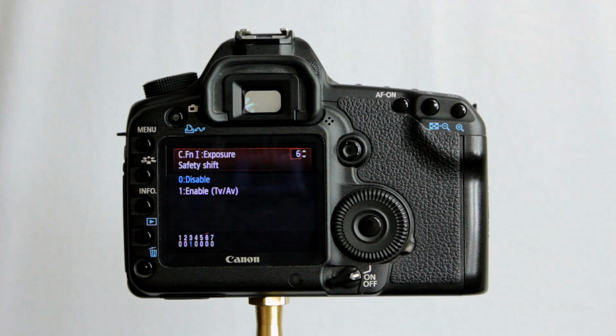I leave that disabled. It's because I rarely shoot aperture priority with the DSLR, so it's of no use to me. So menu number 7, flash sync speed. Auto, the camera will automatically monitor the sync speed and get you to within the sync speed. If it's set to high speed sync with a flash that's capable, it will push past it.